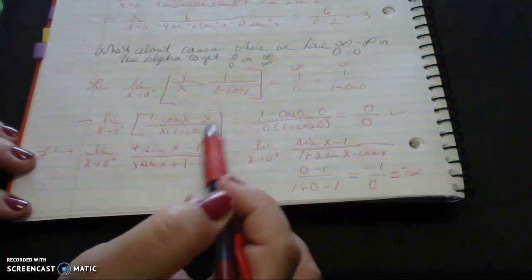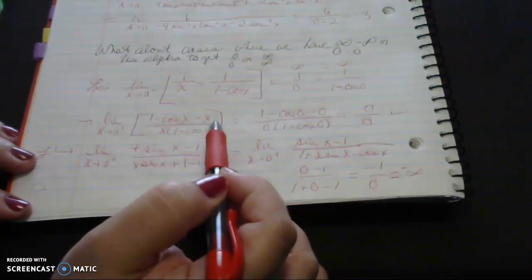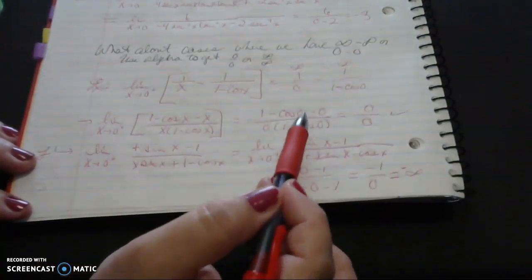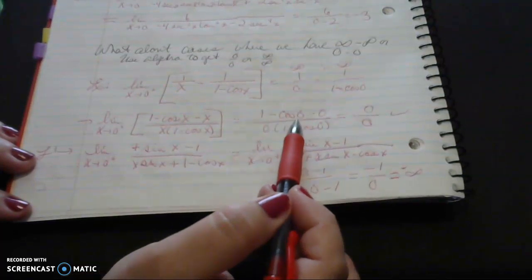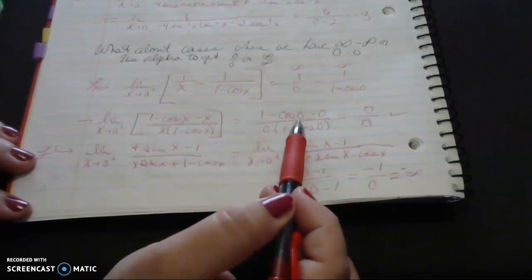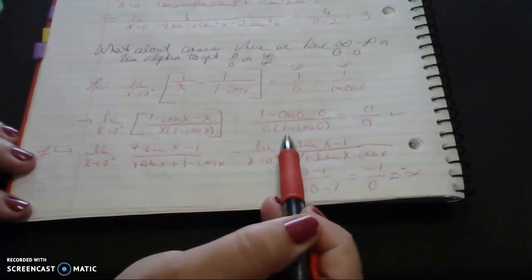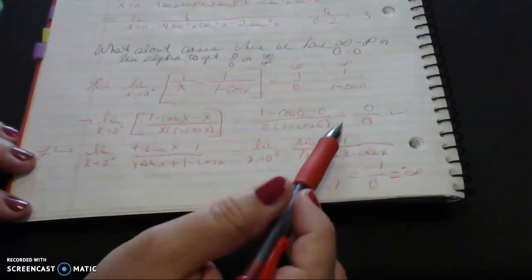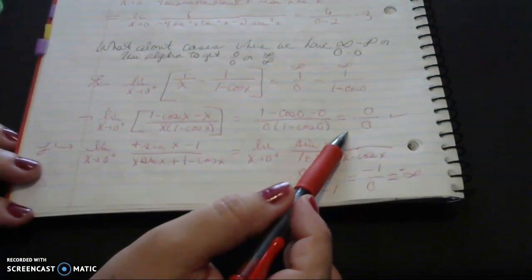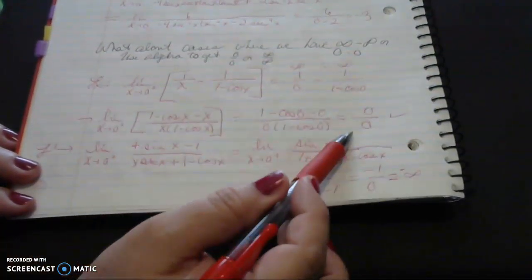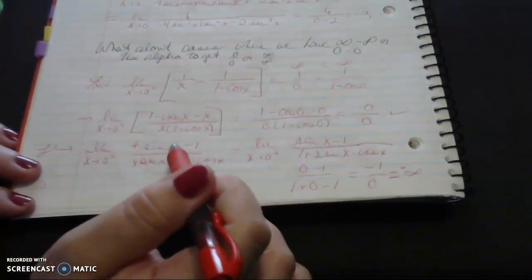Okay. Now when I plug the 0 in for x, I get 1 minus cosine of 0, which is 1. So I get 0 on the top. Down here on the bottom, 1 minus 1, I get 0 on the bottom. Cha-ching. I got it. That's what I need. So now what that means is I can now do L'Hopital's rule.